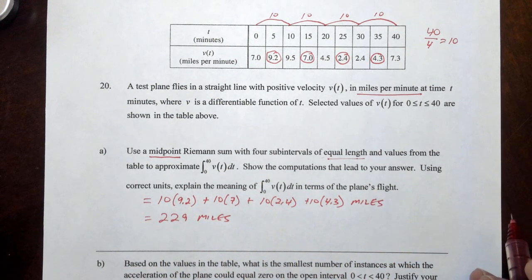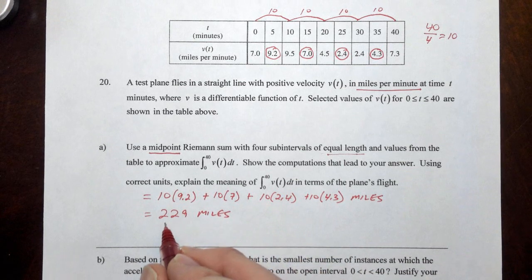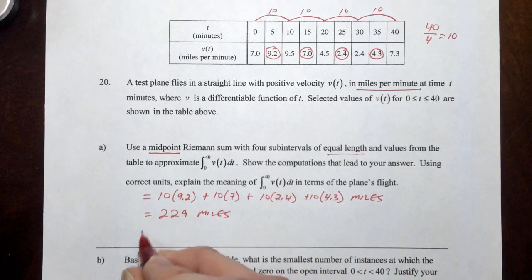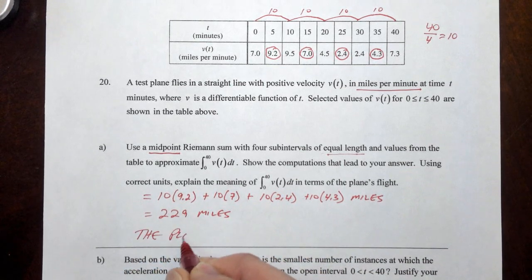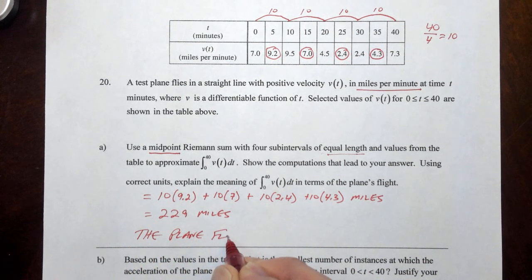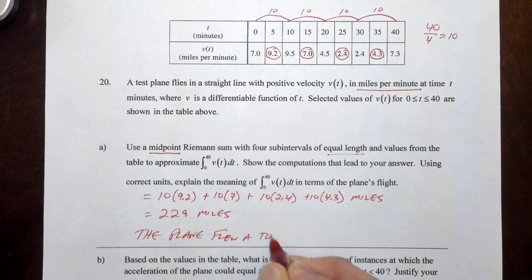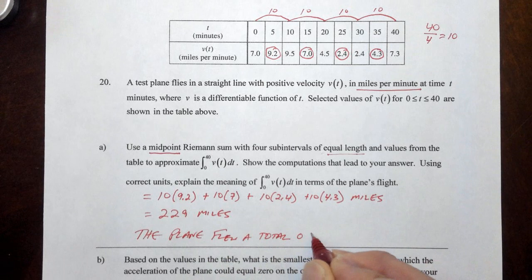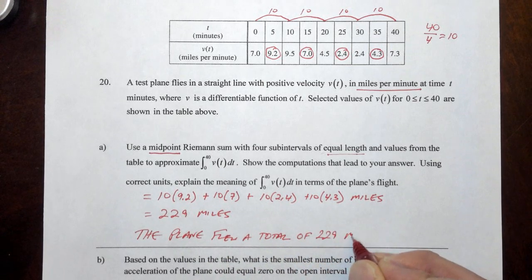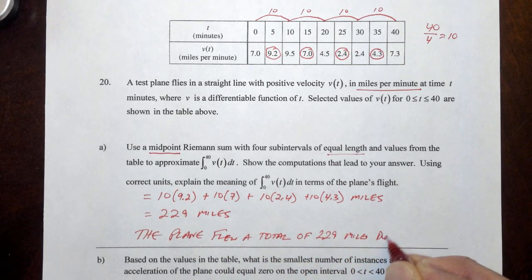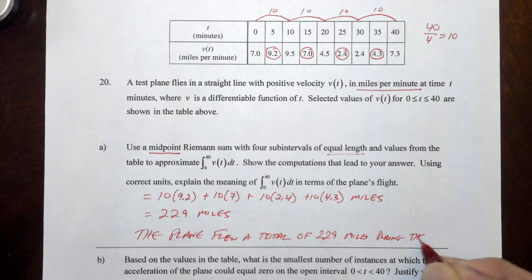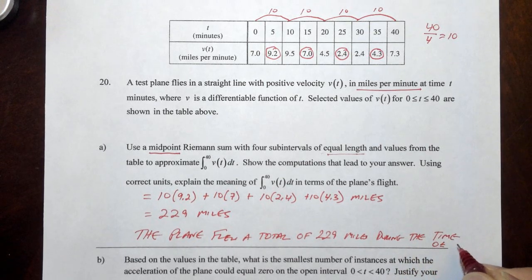We haven't really done that much of this with our integrals yet, but you can probably gather what happened here. The plane flew a total, and that's the key word there, a total of 229 miles during the time 0 less than or equal to t less than or equal to 40.